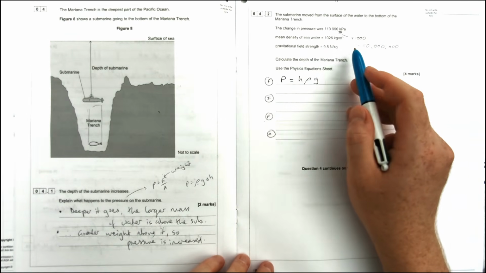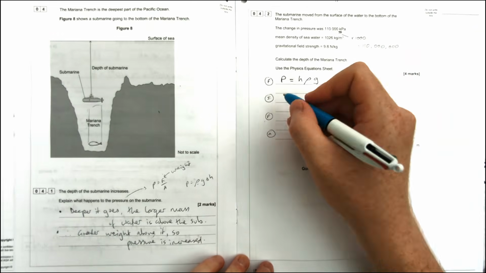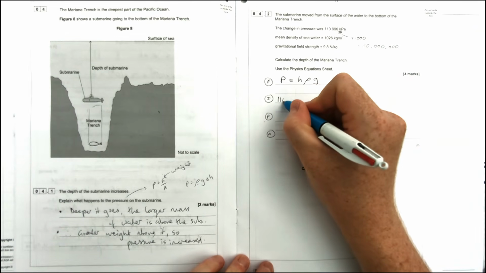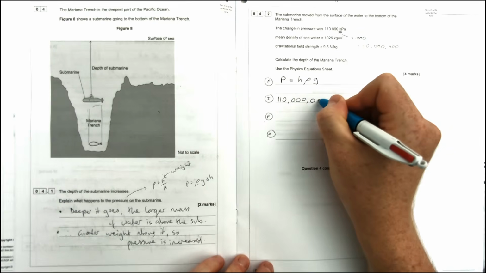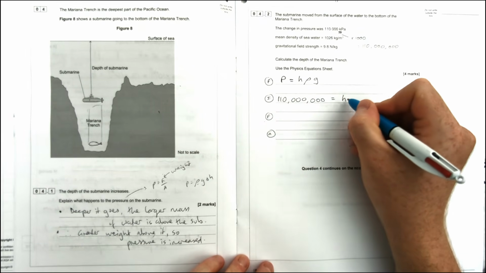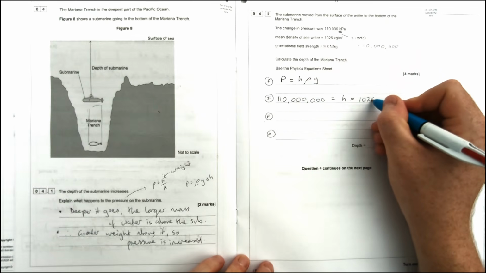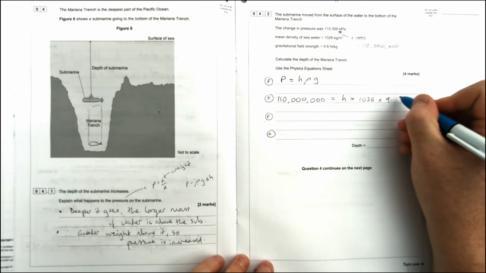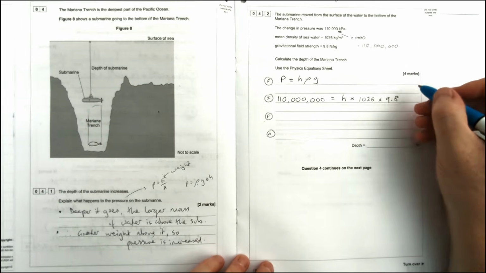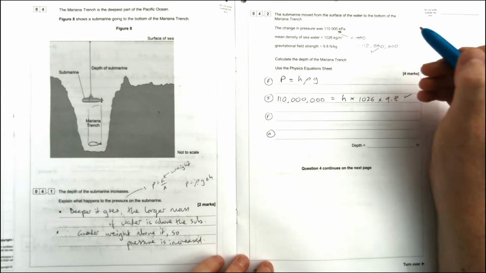That means instead of being 110,000, it's actually 110 million. So that's our pressure value. So we're going to write that on this side first, or you could do it in standard form if you wanted to. H, height, I don't know. Density, I do know. That's given up here as 1026. And we've got gravitational field strength over here, which is 9.8. That's our 1 mark for that, 1 mark for doing this as well.